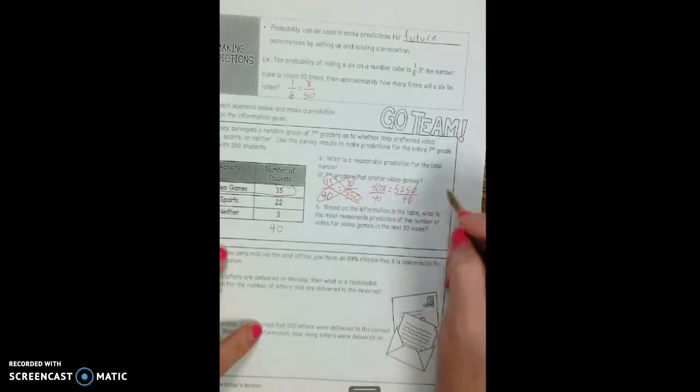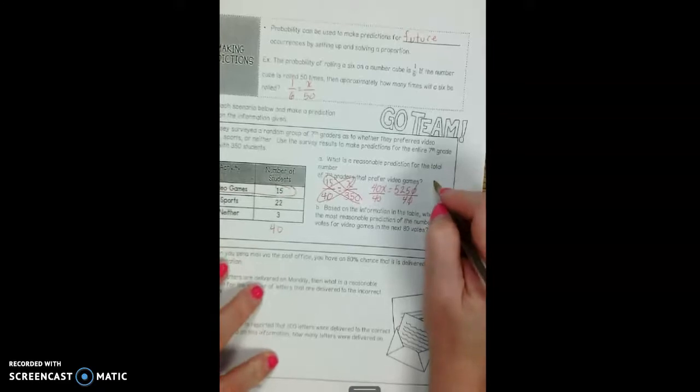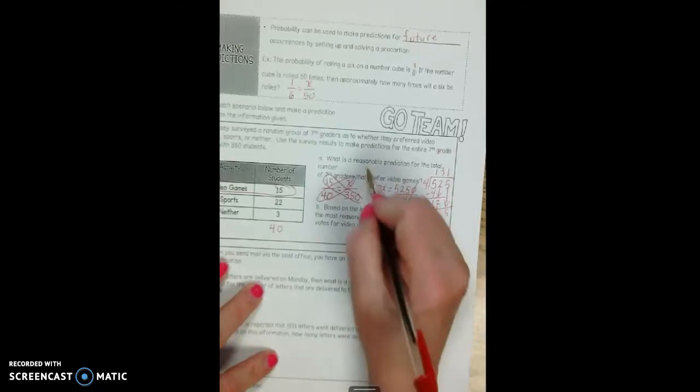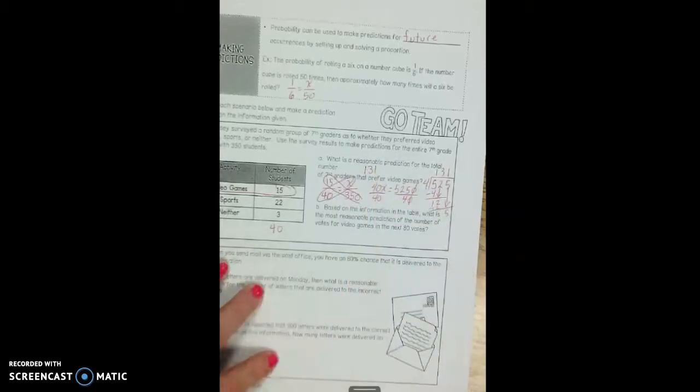So divide away the 0 to make things a little bit easier. So now I have 4 going into 525. So 4 goes into 5 once. 5 minus 4 is 1. Bring down my 2. I've got 12. 4 goes into 12 3 times. So bring down my 5. And 4 goes into 5 1 time. I'm going to stop at 131 because we cannot have part of a student.